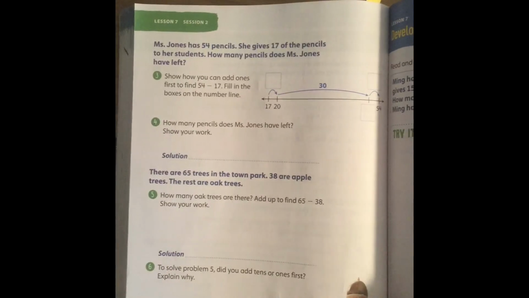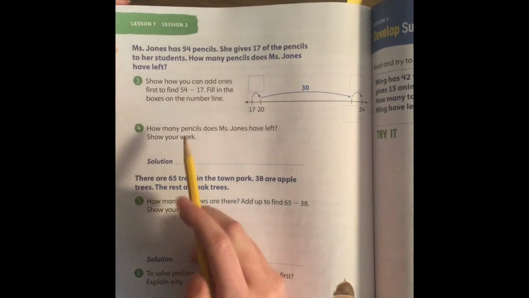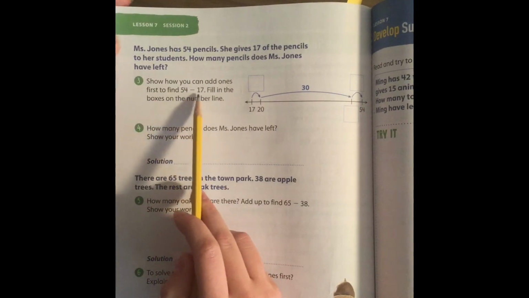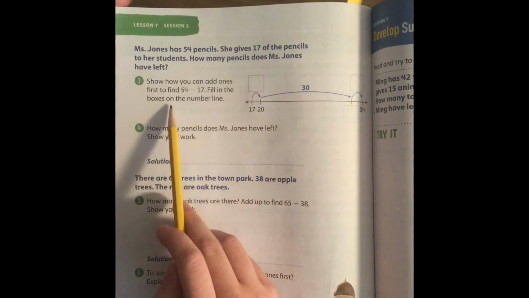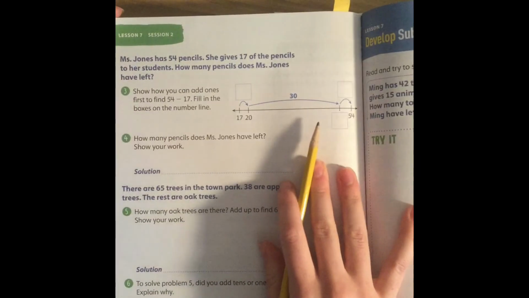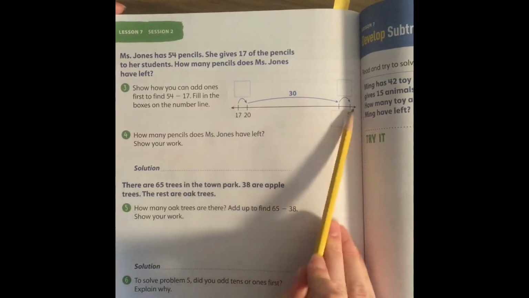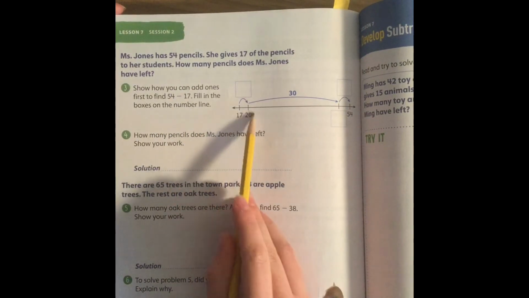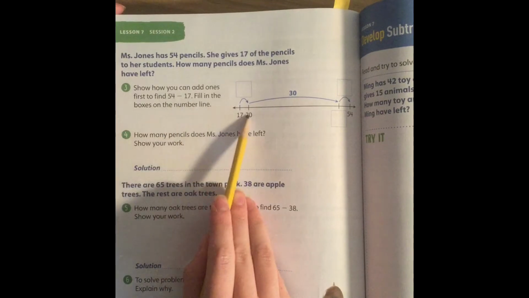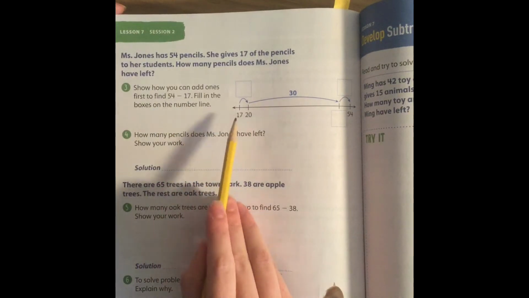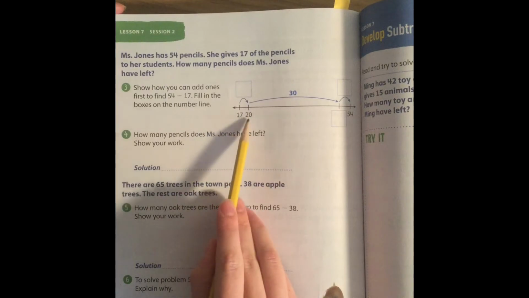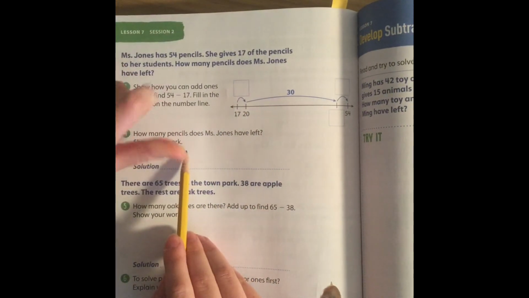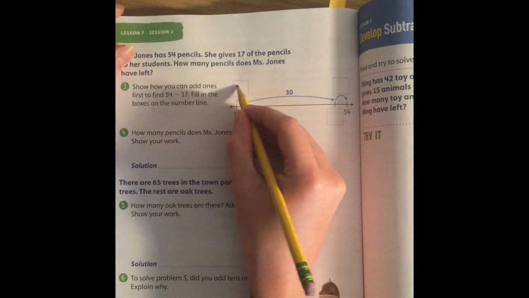All right, now we're on to this one. It says, show how you can add ones first to find 54 minus 17. Fill in the boxes on the number line. So we're filling these in. So they did a step for us. They drew our number line. We start with 17, and they're trying to make a 10. So they realized 20 was closest to 17. So how many jumps does it take to get to 20? 17, 18, 19, 20. It takes 3 jumps.